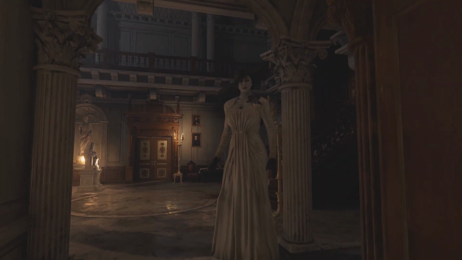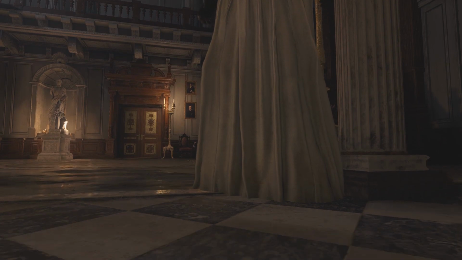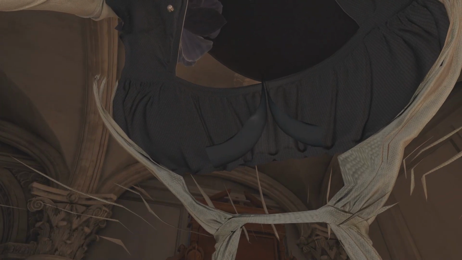Here we go. Now let's go take a gander underneath Lady Dimitrescu's dress. Oh man, come on, there's nothing underneath here, come on. Now it seems like they didn't really model a body for Lady Dimitrescu. We have to depend on mod makers to make one for her.